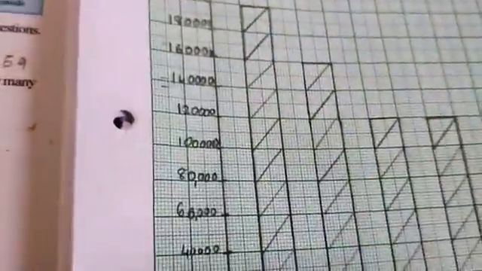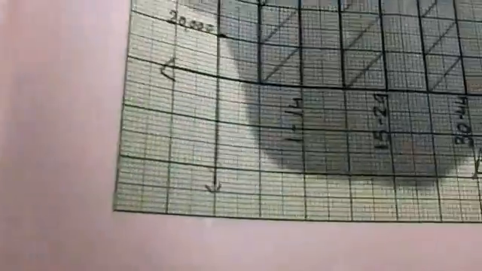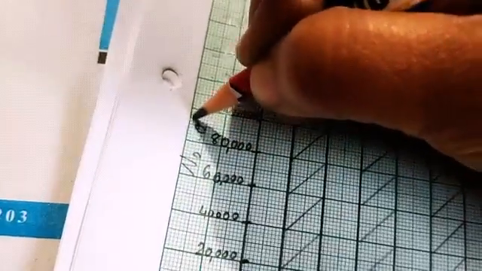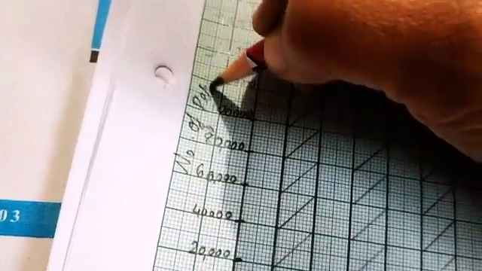In this way you can write. And here you have to write age group in years, right? Here is number of persons, I forgot, write it. Okay, fine. So this will be easy.